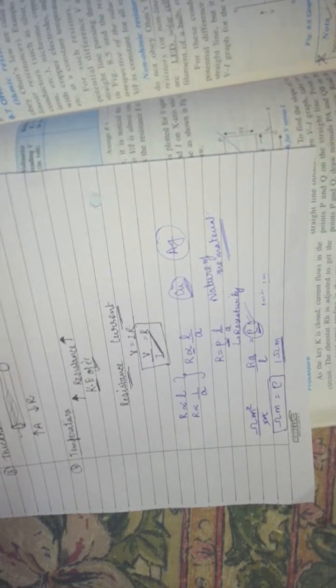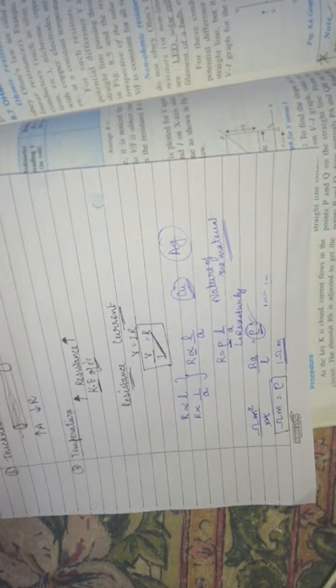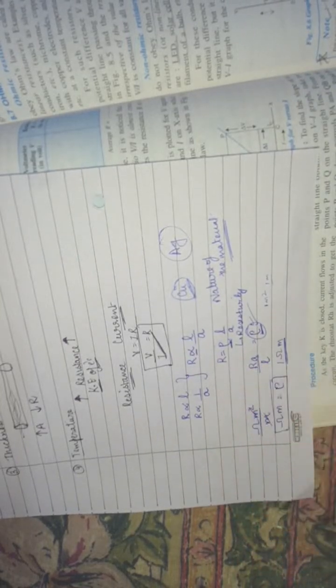Second, resistivity also depends on the temperature. So till the time the temperature is constant, it will not change. So make sure resistivity for a given temperature depends only on the material, not on the length, not on the area. Okay, after that we have very important things related to this chapter.